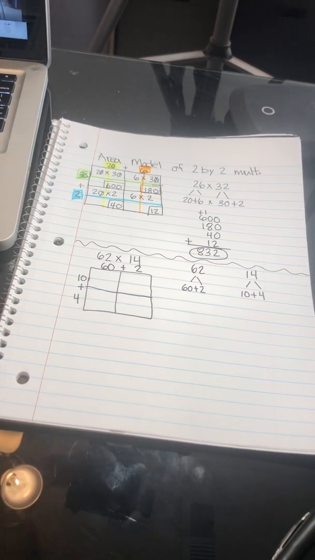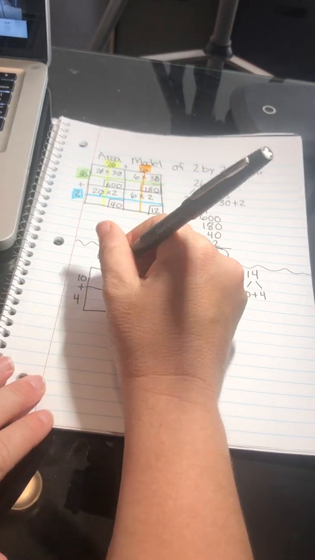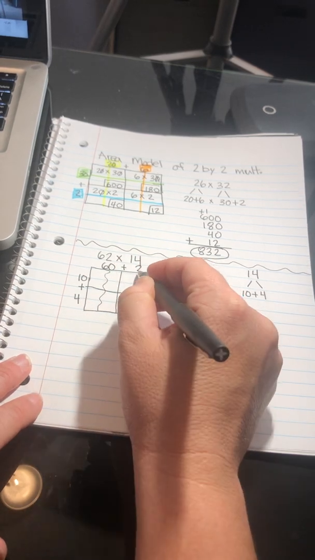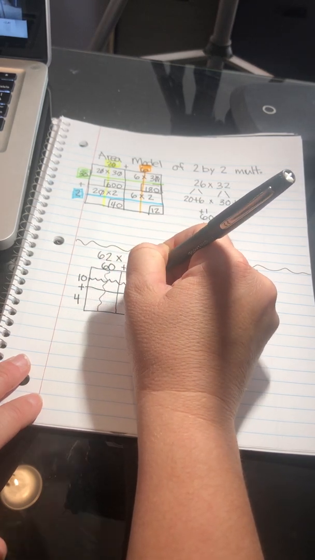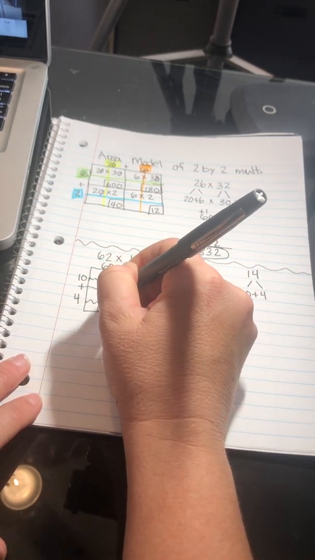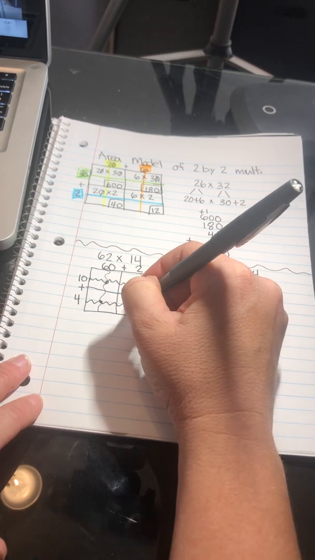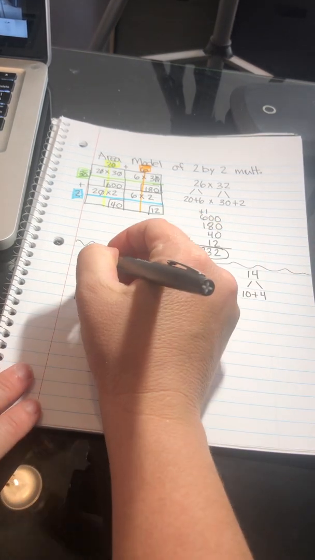Alright, so now you can put colors with it. You don't have to, but sometimes that does help. Okay? Or you can just draw your lines. I would draw kind of a squiggly line, and a squiggly line and a kind of a mountain line, so I can tell the difference between the two. So where they collide is what you're going to multiply. Okay? Are you with me? Okay. So this one's going to be what?